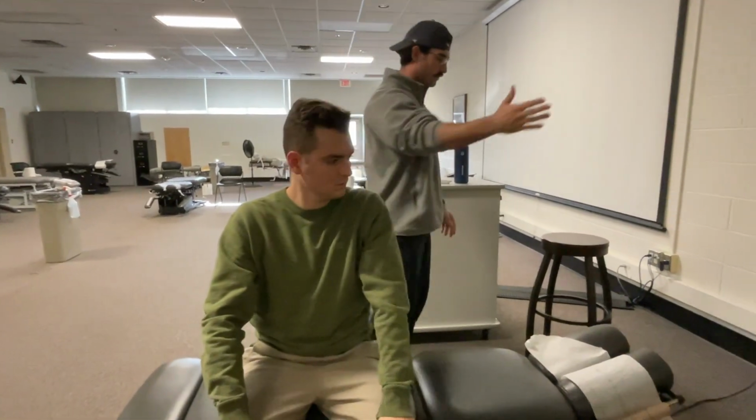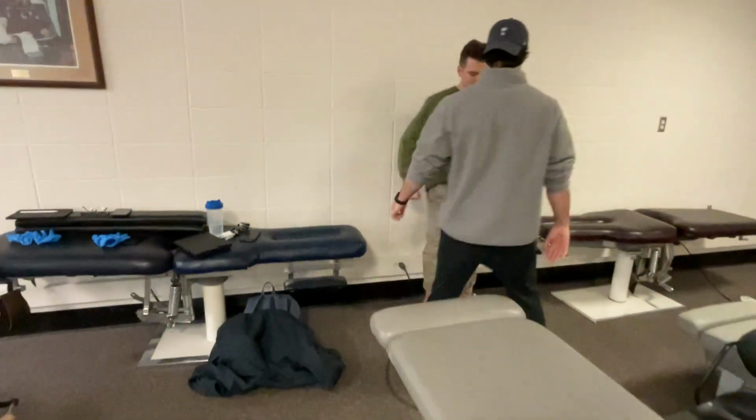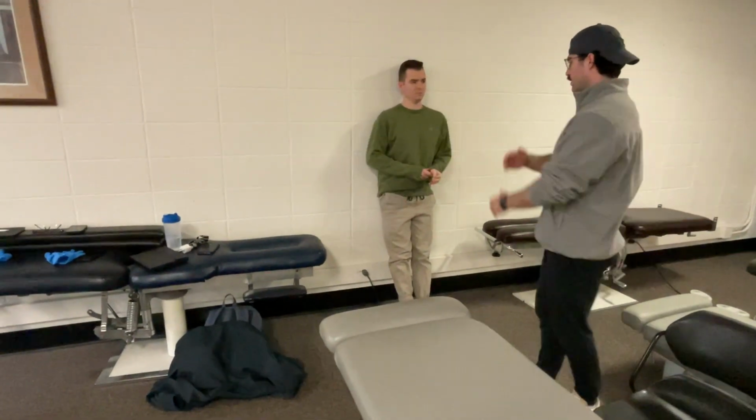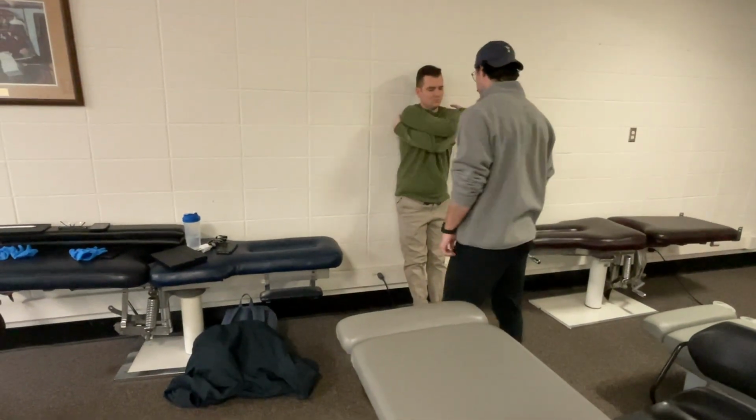So I'll get my patient to come over to the wall over here. You can put his back flat against the wall and walk his feet out a little bit so his lower back is flat against the wall as well. I'll get him to cross his arms for me. You can switch your arms for me, please.